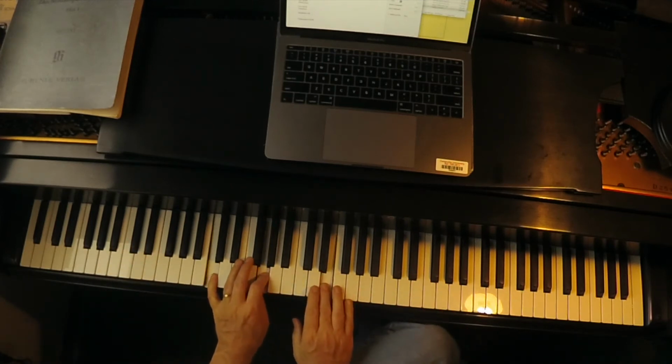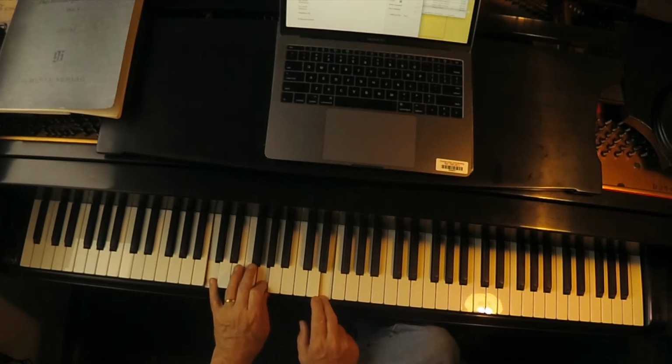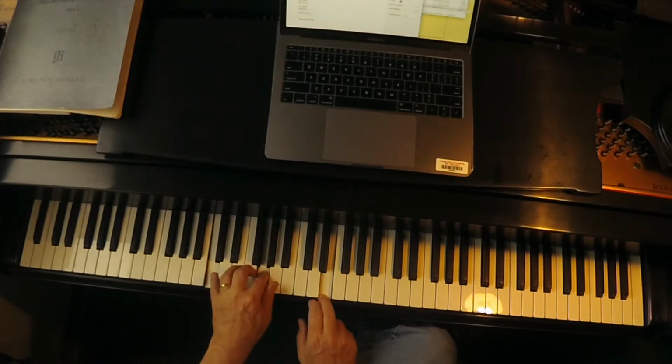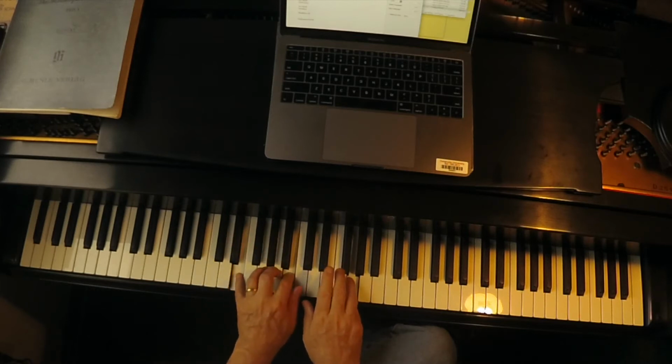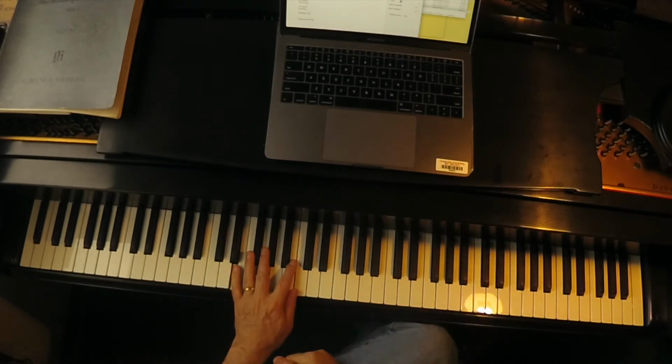So I particularly like this because it's almost like it backs up, it goes down to get a running start. And then goes beyond the previous note to the next highest one.